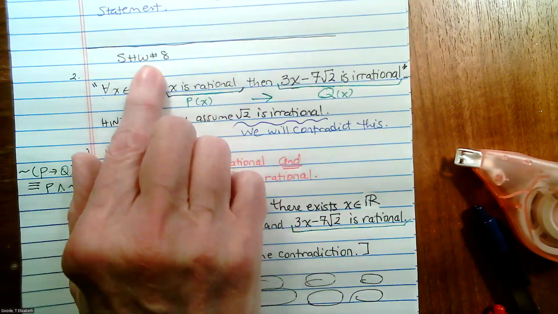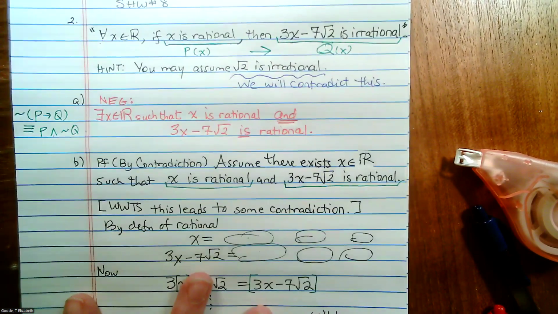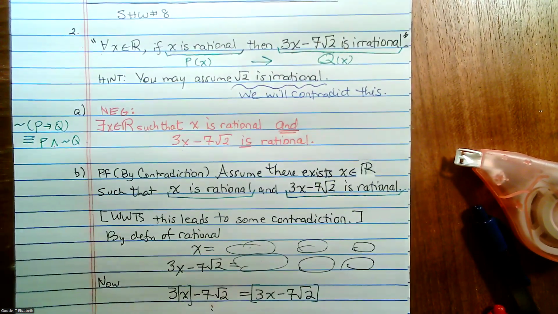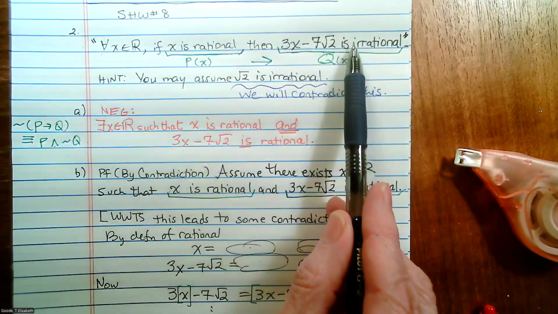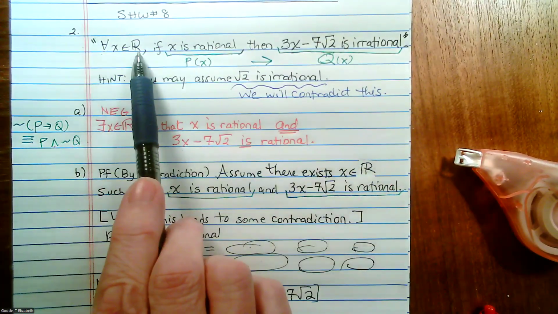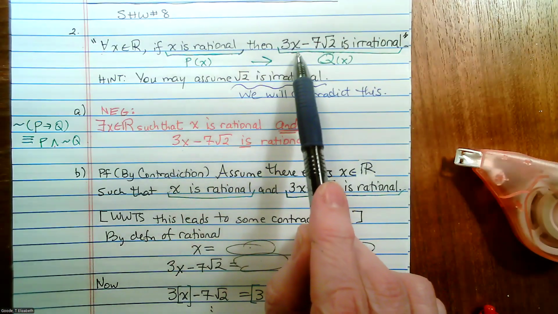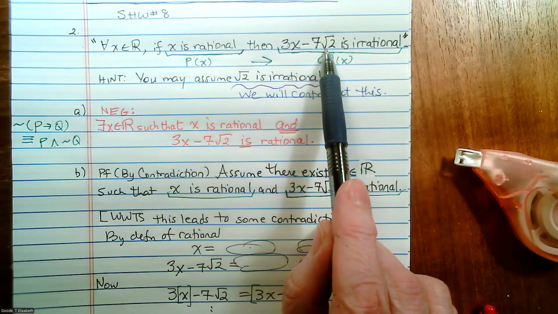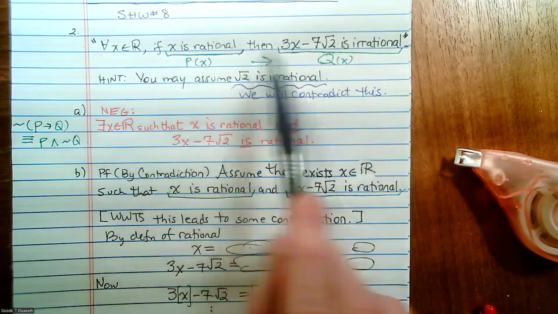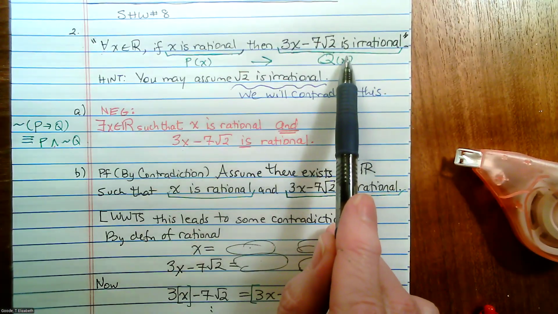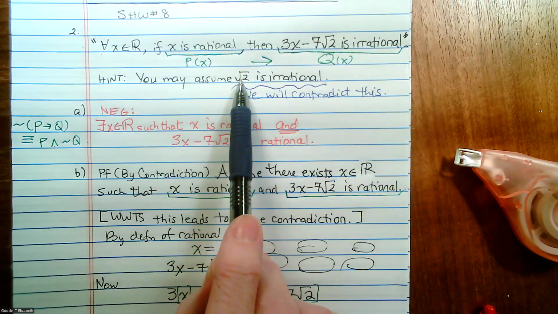Brandon asked about special homework 8, number 2. So I'm just going to talk through that now because the notes are here. This is a statement we're asked to prove in special homework 8, problem 2. For all x in the reals, if x is rational, then the number 3x minus 7 square root of 2 is irrational. So it's an if P then Q type statement. It's a universal conditional. And the hint is we can assume square root of 2 is irrational.